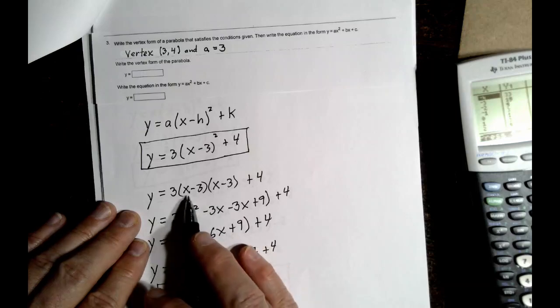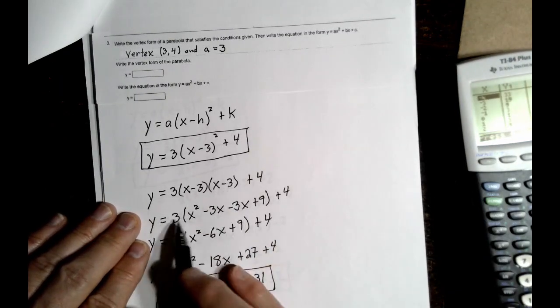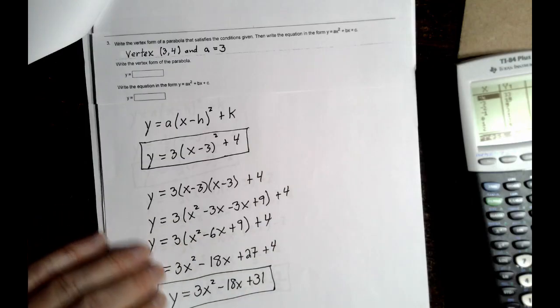That's x times x times 3. That's 3 times x, 3 times 3. And then you got to multiply all 4 of those by a 3. Then you got to combine like terms. It's a lot of work.